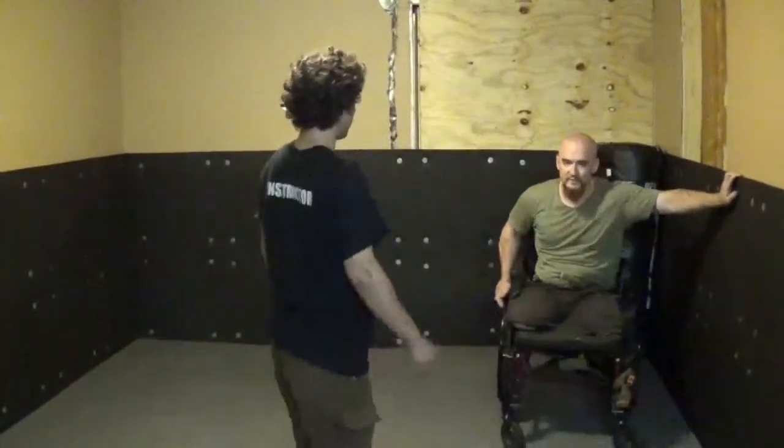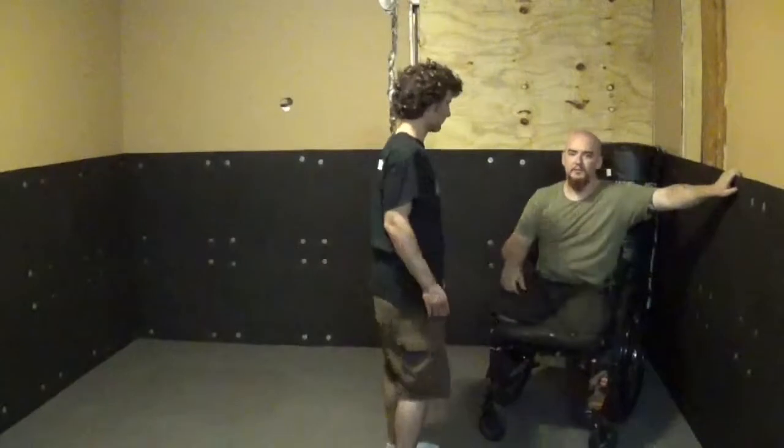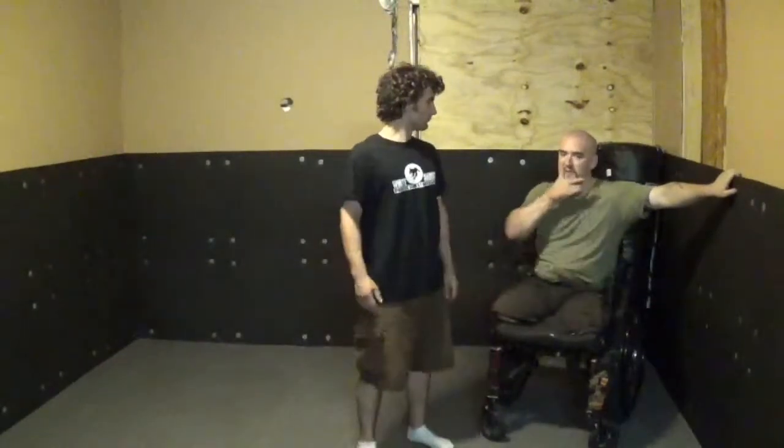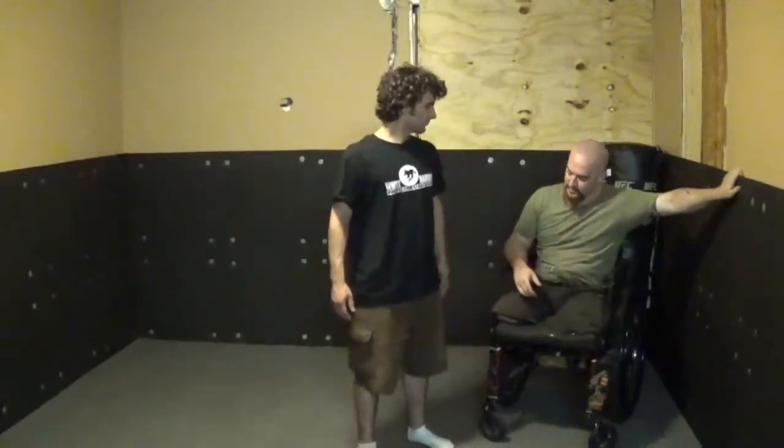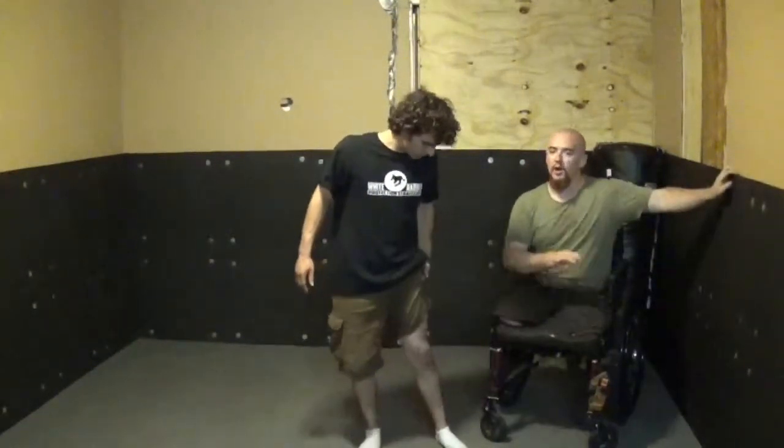Let's back up for the legs. Now the legs as a target, obviously if you affect their mobility, you affect their ability to come after you. So there's a few here, mostly being for striking purposes. You're talking about the knee joint. All angles of the knee.